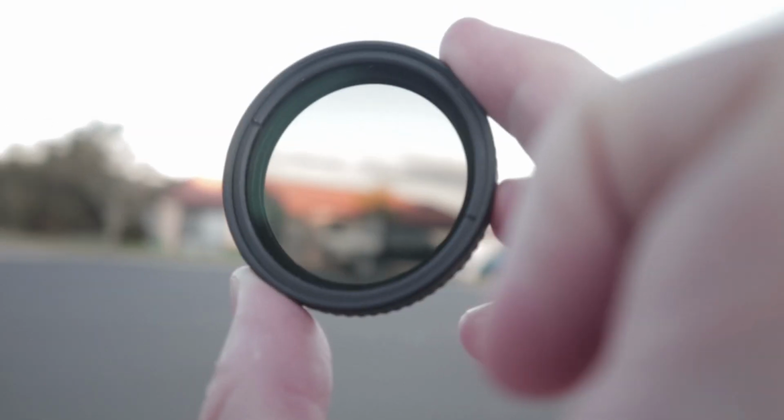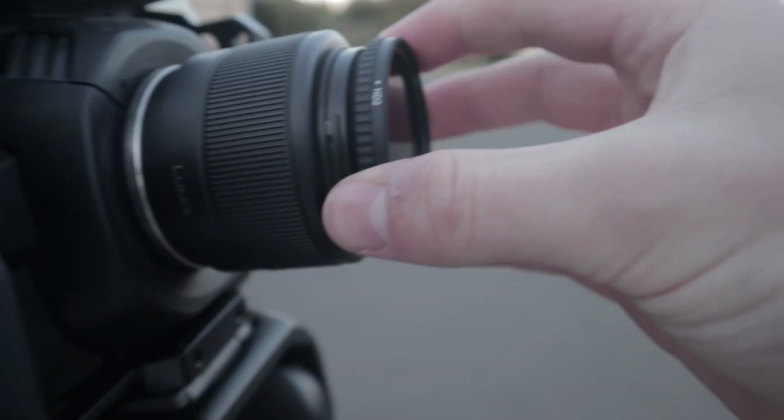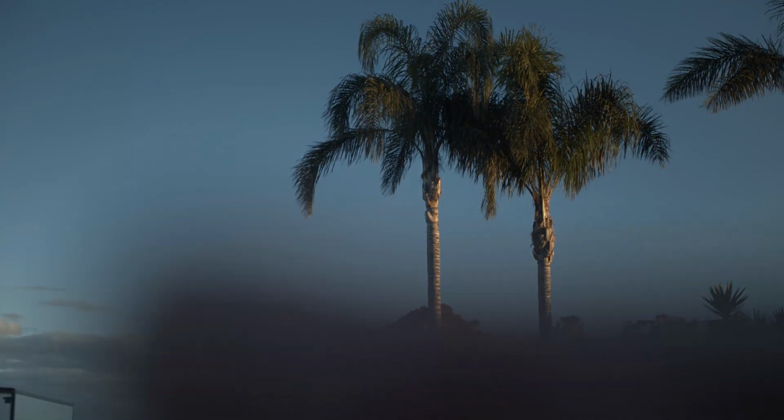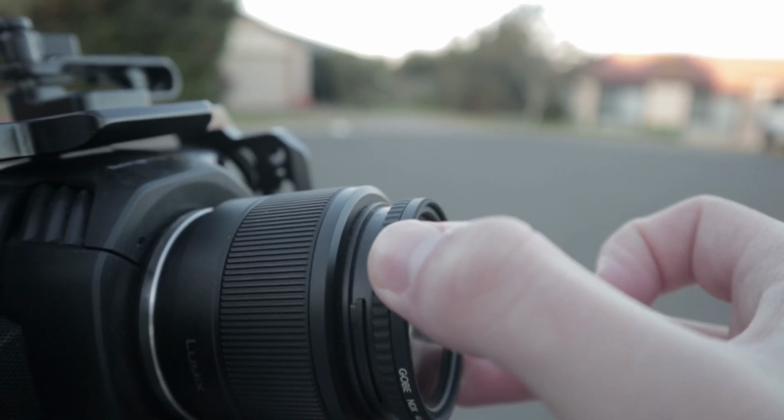Now an ND filter is pretty much sunglasses for your camera. It's a little screw-on filter that you throw onto your camera. It's a piece of glass that's tinted like sunglasses, and that darkens the image so you can pull your f-stop down so you can get that nice shallow depth of field like I have here with the beautiful bokeh.